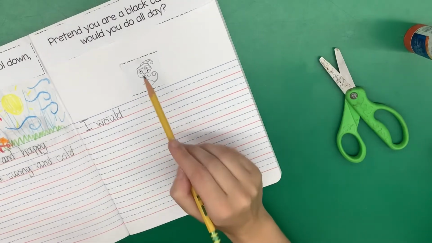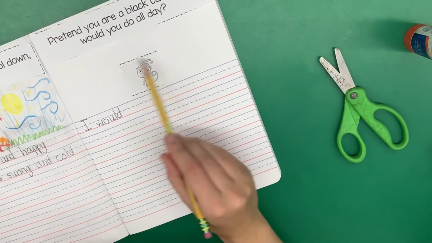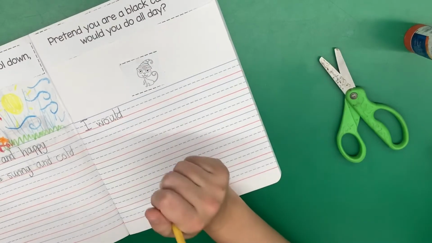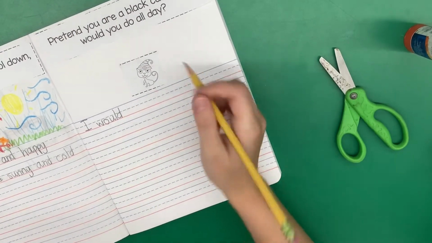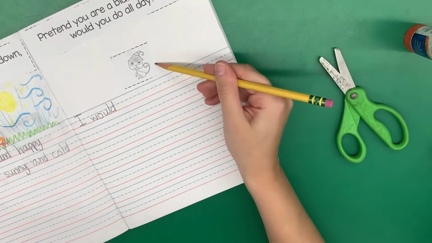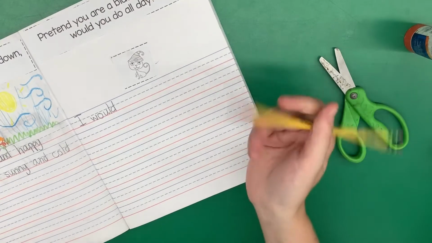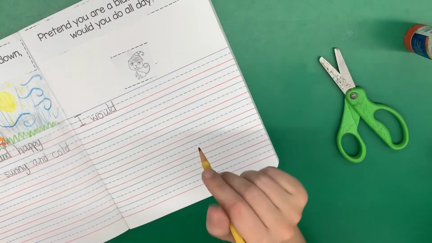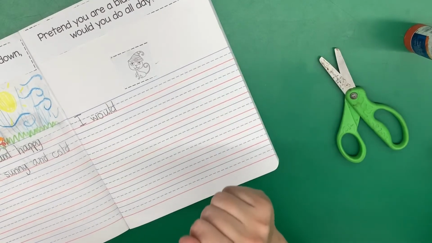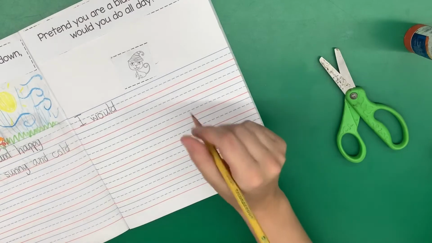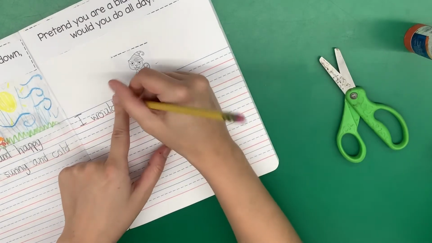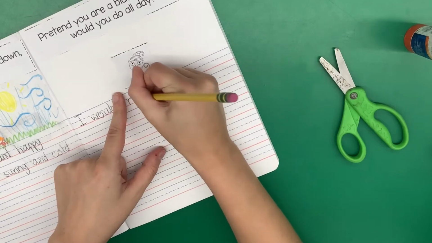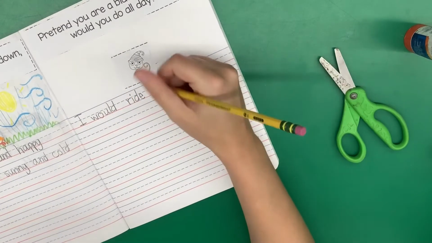Well, this black cat looks like he's maybe like a magical cat. Maybe I would ride on a broomstick with a witch. Maybe this is a black cat that's like a witch's friend. Okay, I think I'm gonna write that I would ride on a broom with a witch. So now I need to write the word ride. Ride begins with an R. Ride.